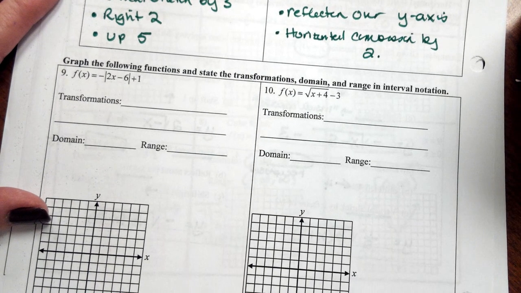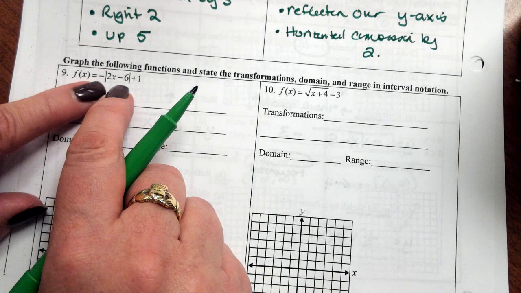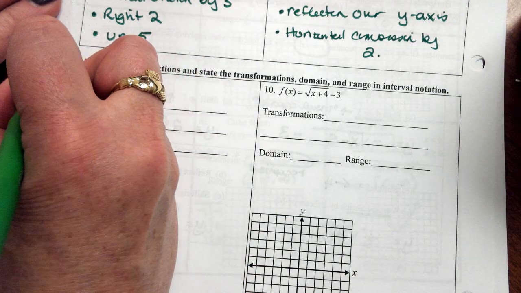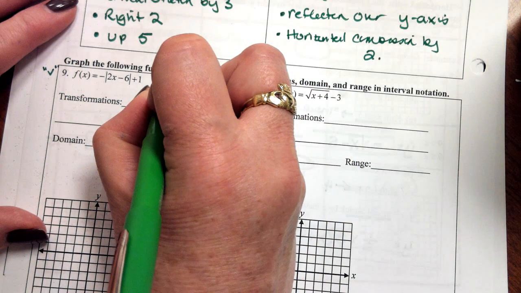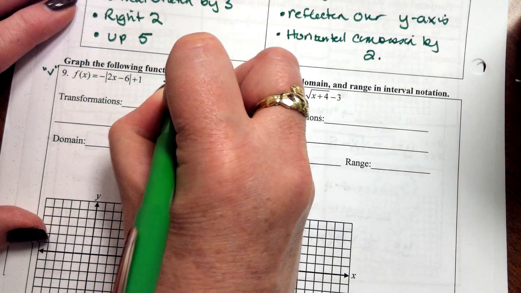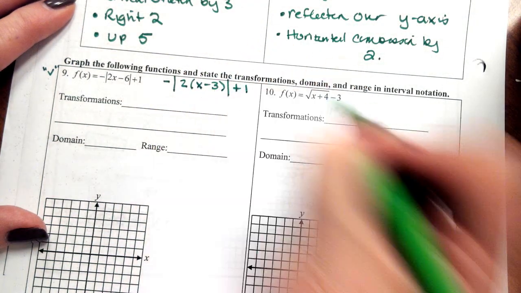So now they want us to graph the functions and state the domain and range in interval notation. So again, the parent function here is my absolute value function. So remember, this is my V shape. So again, first thing I have to do is factor out that 2. So that's going to be a negative 2 times x minus 3 plus 1.